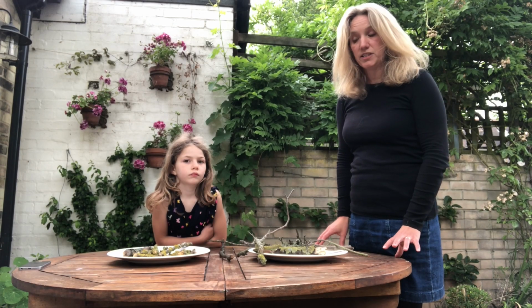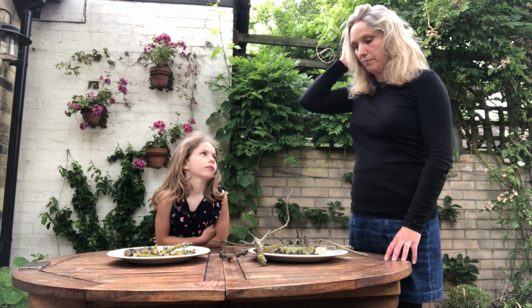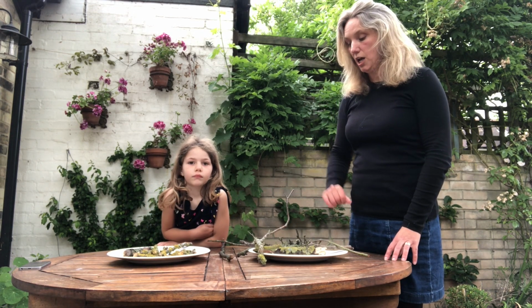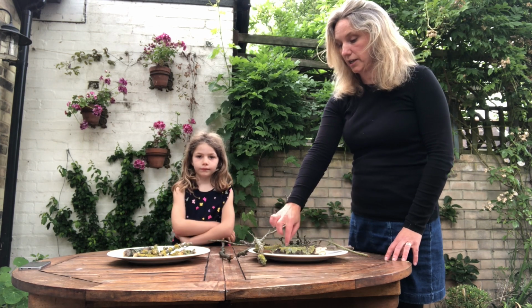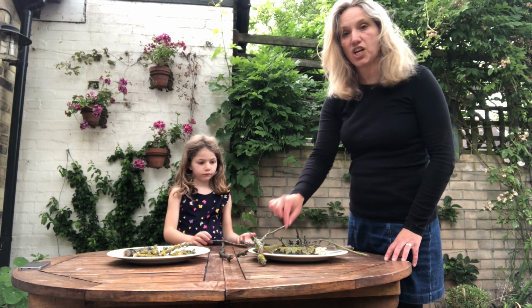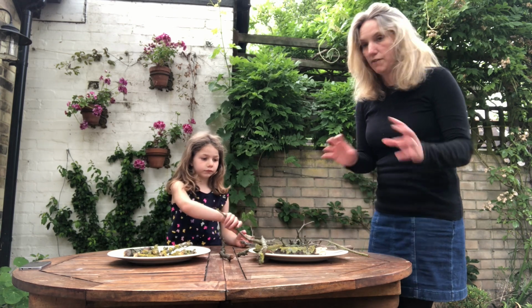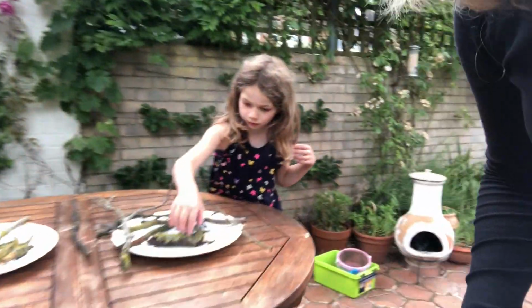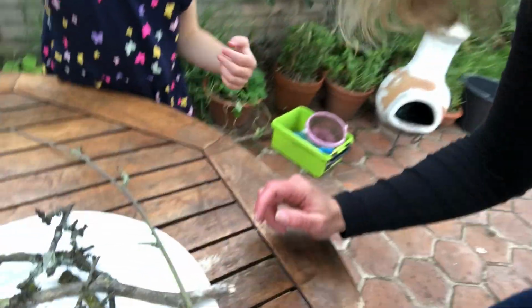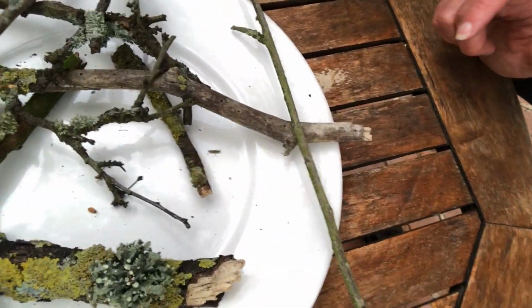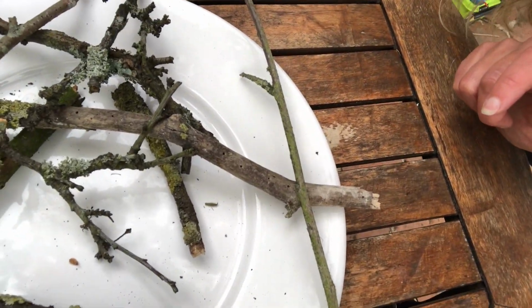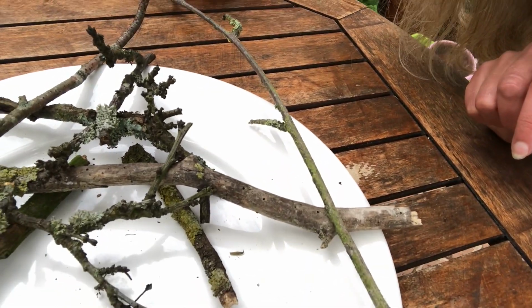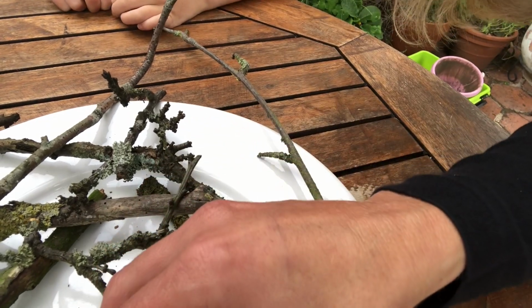Now, there are different types of lichen, and we have already said there's a difference between the colour of different types of lichen, but there's also a difference in the shapes of different types of lichen. So if I bring the camera over, we can have a little bit of a look at that. Here is a plate of lichen that we gathered in the woods just yesterday, and there are various different types that you can see here. So let's have a look at some of them.